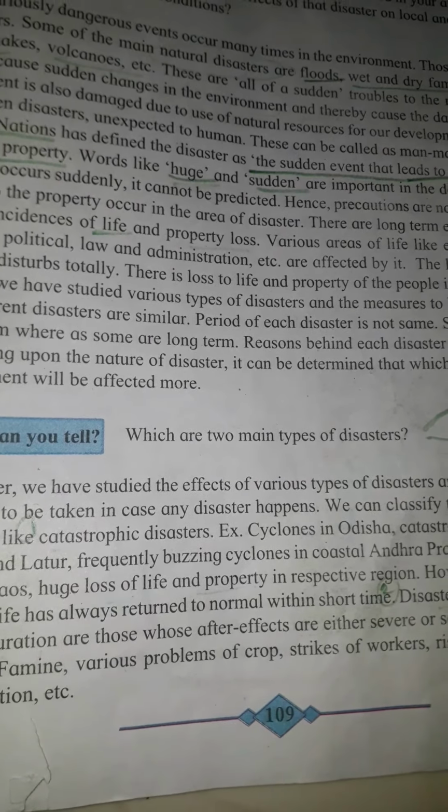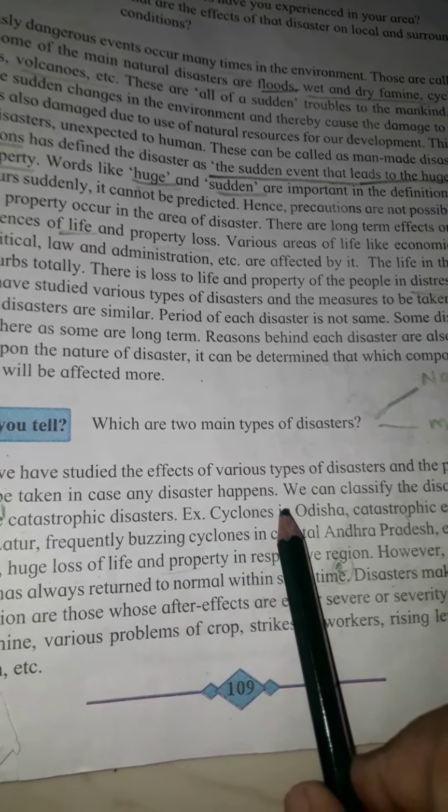Catastrophic disaster means the one which causes huge loss of property as well as life. In Marathi, if you want to translate this word catastrophic, it is kashtakari, which causes lots of pain. Examples of this catastrophic disaster are cyclones in Odisha. Odisha is always prone to cyclones. Different types of cyclones come in this area, and there is a huge loss of life as well as property.